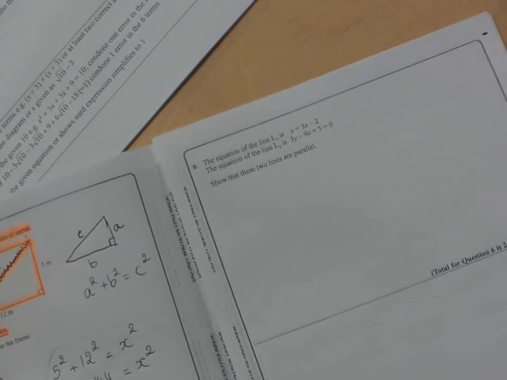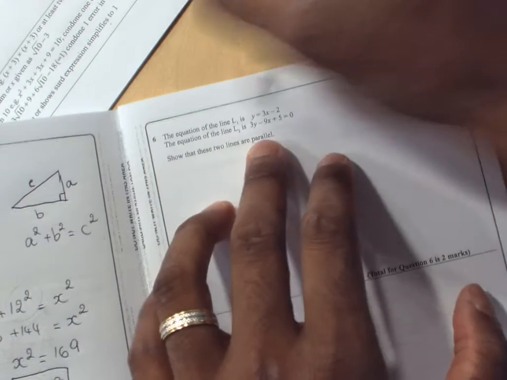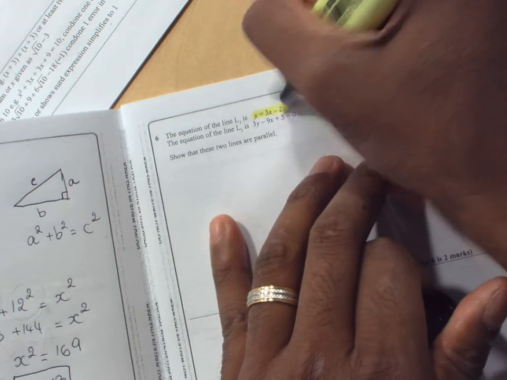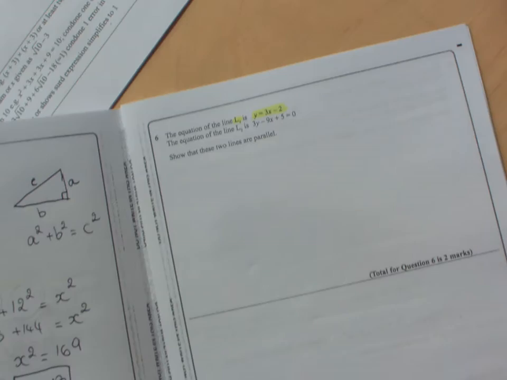Right, question 6. Right, with question 6, so we're given the equation of line L1, which is y is equal to 3x minus 2, and we're given that the line of L2 is 3y minus 9x plus 5 is equal to 0.